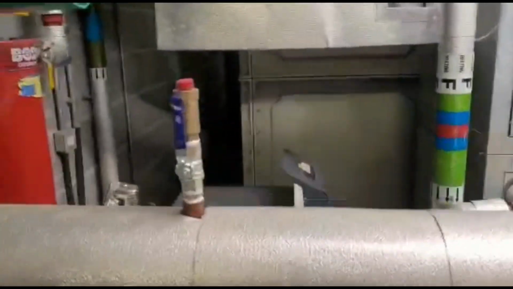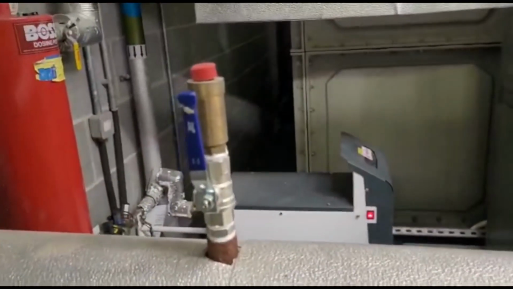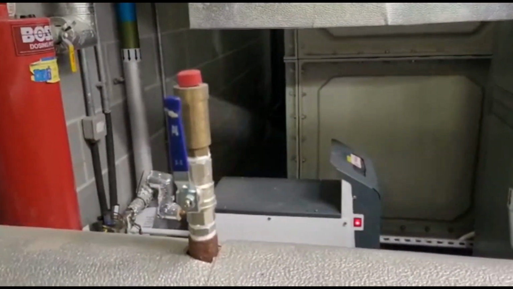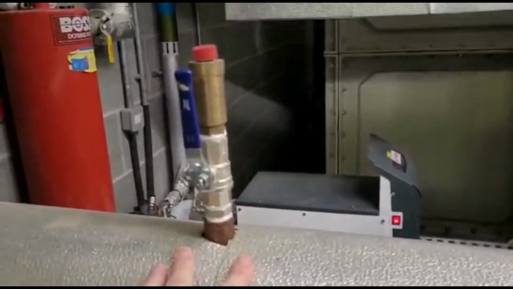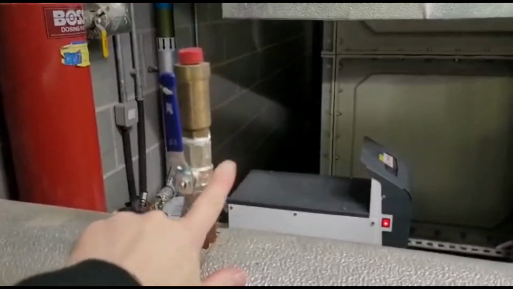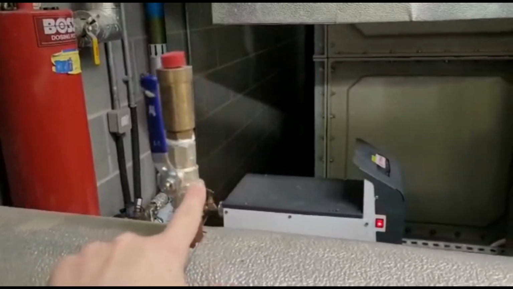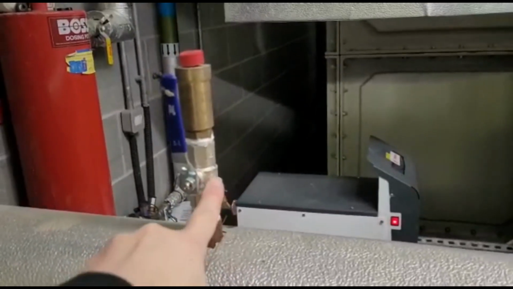Air admittance valves. Remember me saying, I always have a tendency now when I come to change these, I always put a local isolation on it, because especially on this system you've got 4 bar of pressure on it.